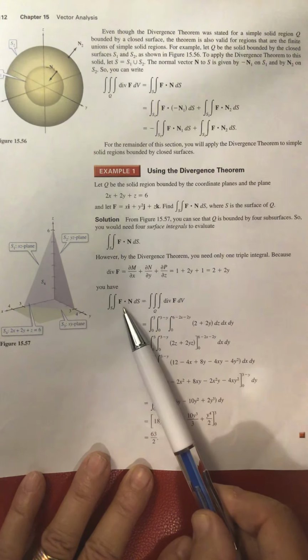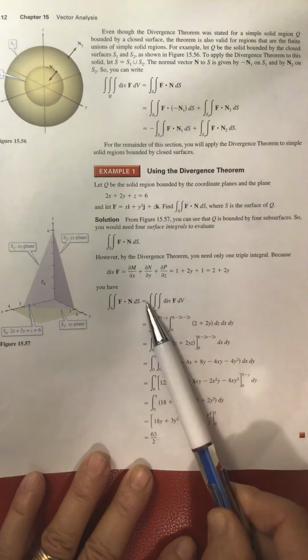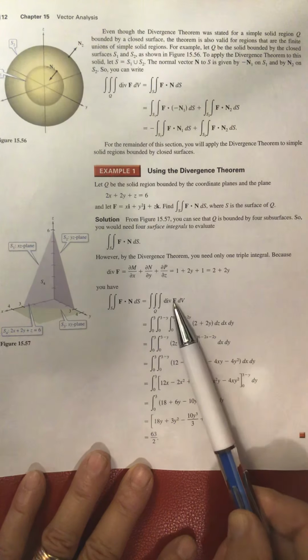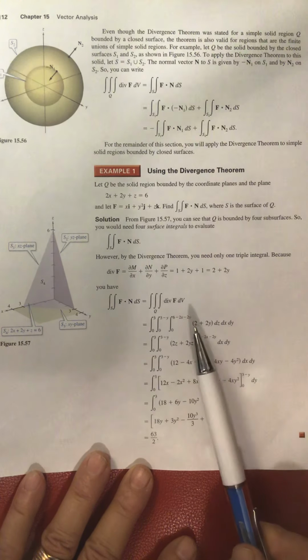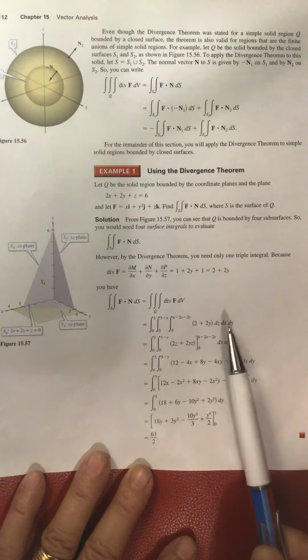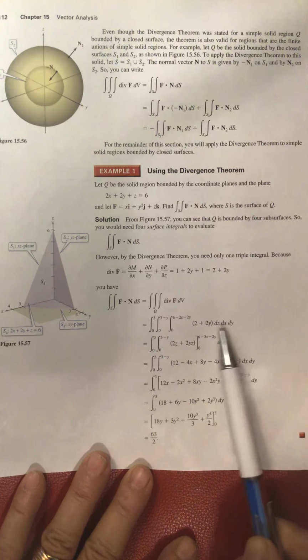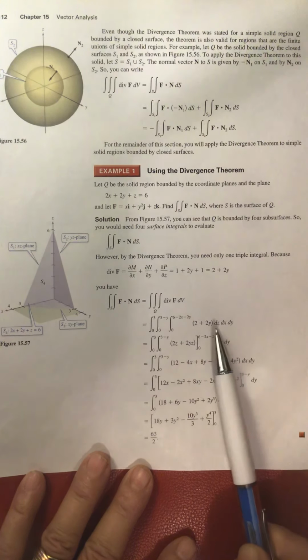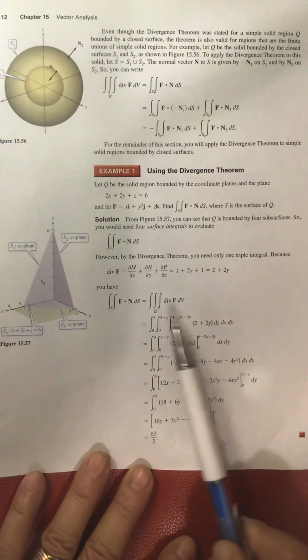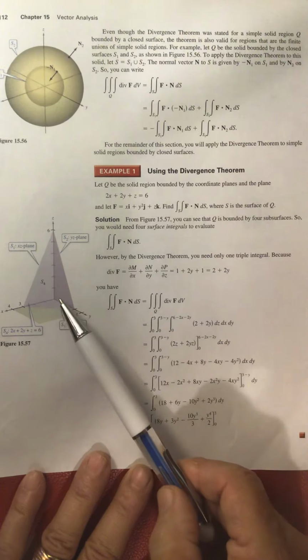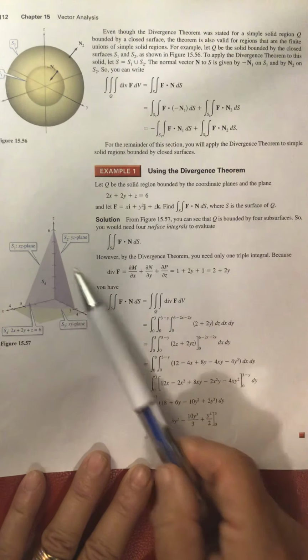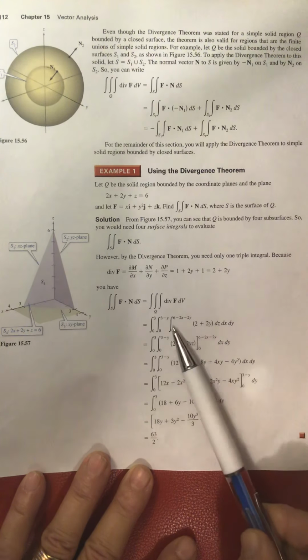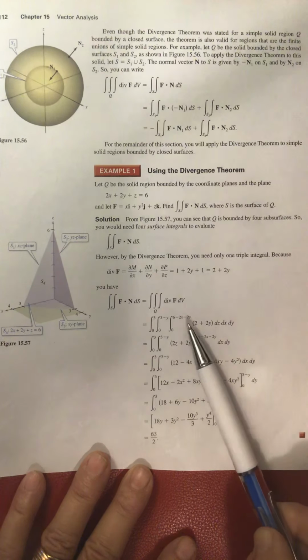So this surface integral can be evaluated using the triple integral of the divergence, 2 plus 2y, in whatever order we want. Since the y is in here, I would do the y last. So z goes from 0 to the plane, from 0 to 6 minus 2x minus 2y.